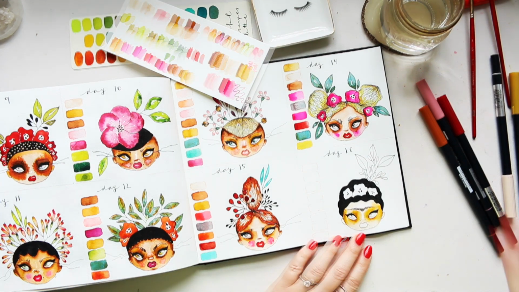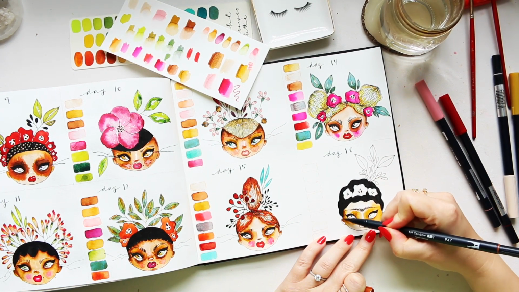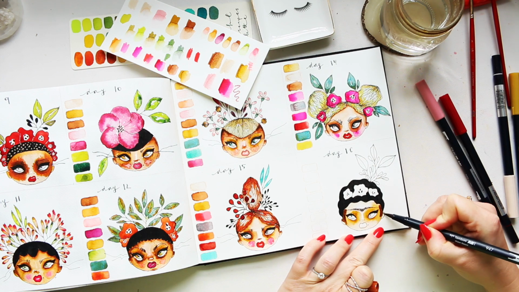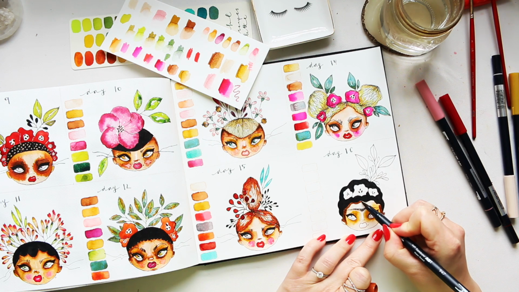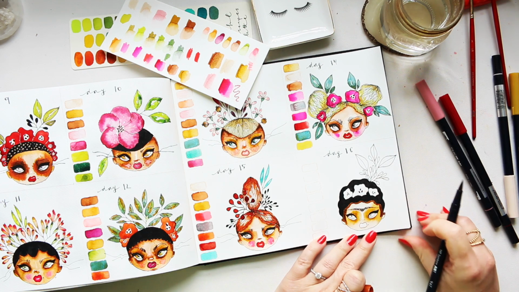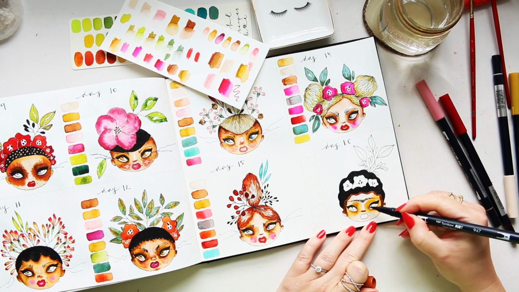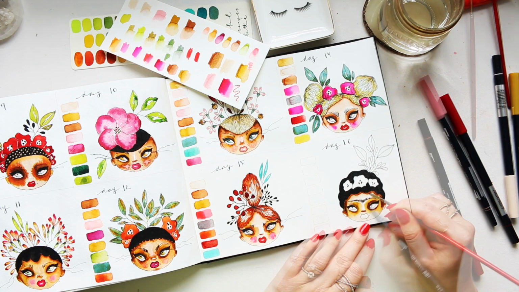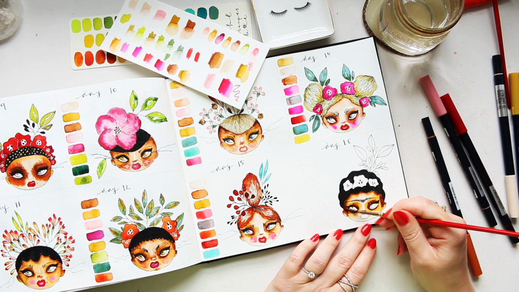Again, heat tool. Now we're going to add depth and the right skin tone. So I'm just going to start with the temples, top of the ears, all along underneath the hair. A bit under the nose, around the eyes, plenty of water.